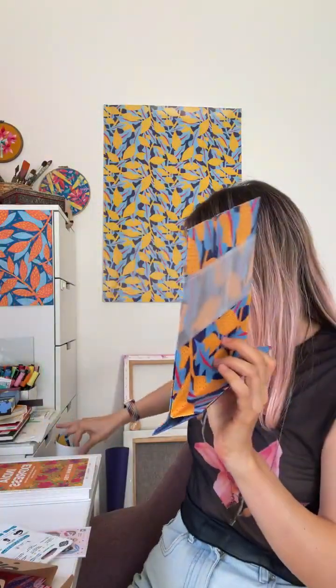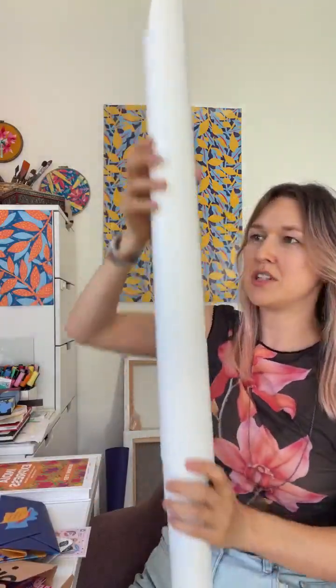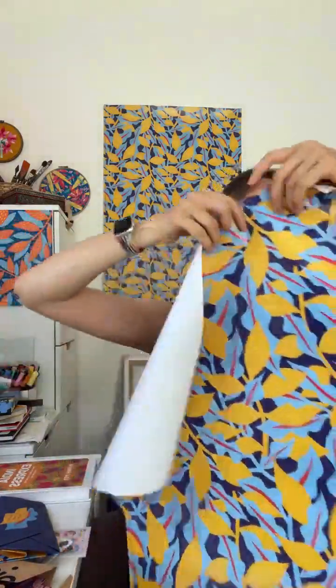Also here are some other products with my patterns. You can print it on anything as I already shared with you. So here is a gift bag, and also the same pattern is printed on this poster and gift paper.